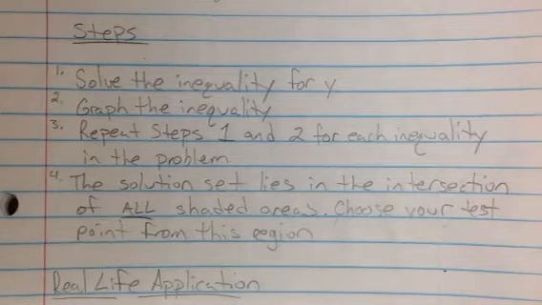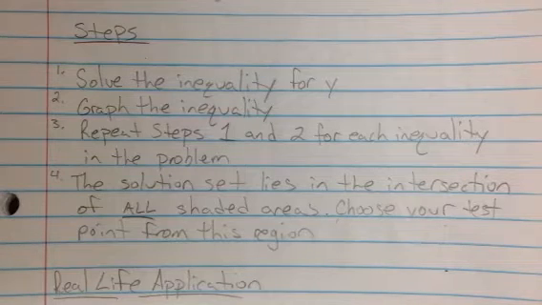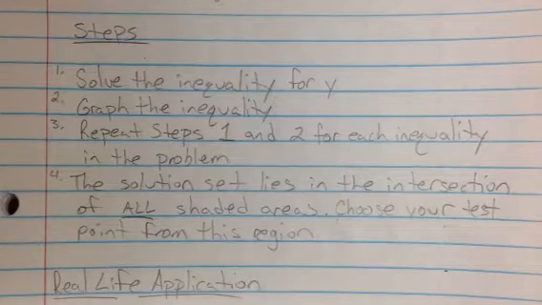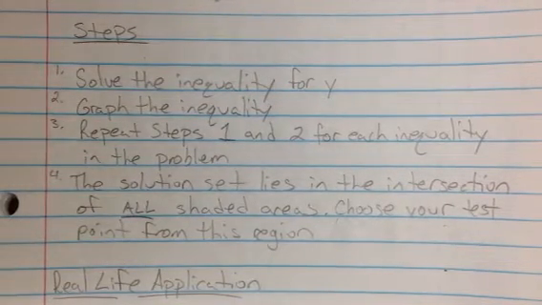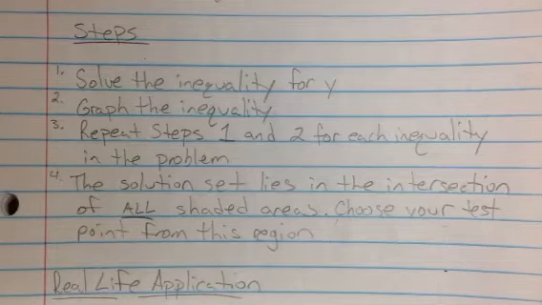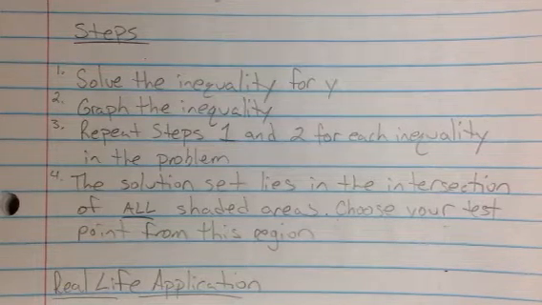And you're going to solve the one that you have for y. Remember the whole deal about multiplying or dividing by a negative. You're going to want to switch the inequality sign. And then you're going to graph that inequality, including shading it. And then you're just going to repeat those two steps for every single inequality that you have. Okay, it could be several.